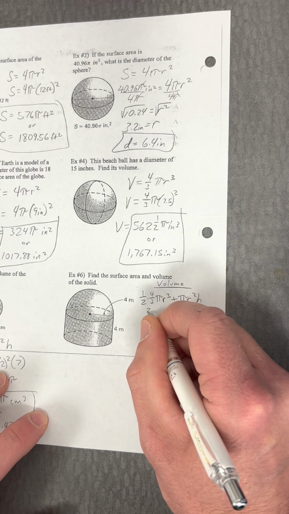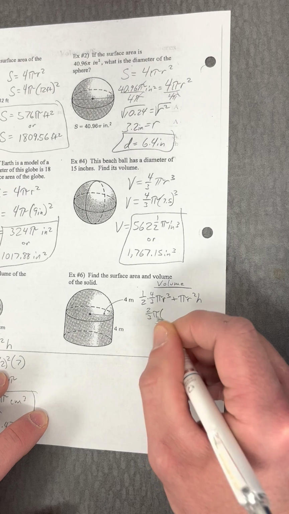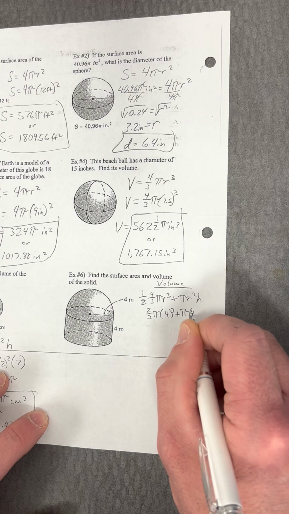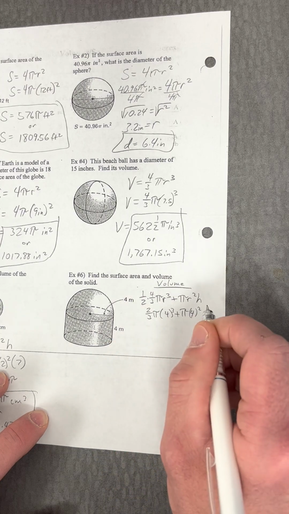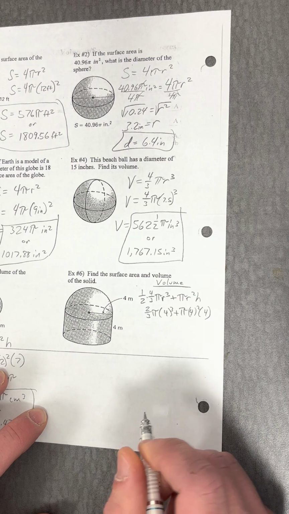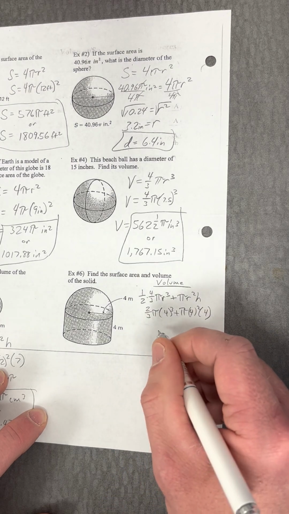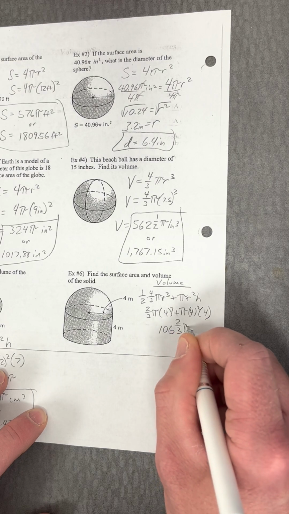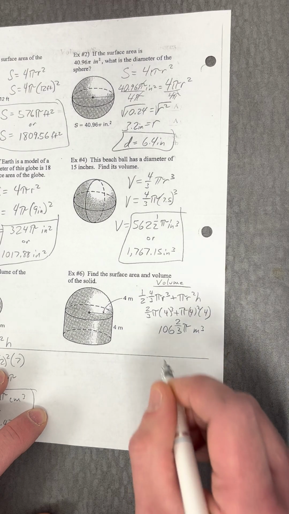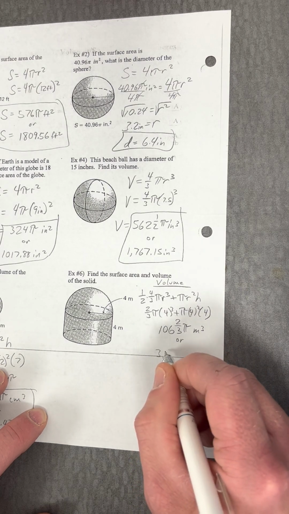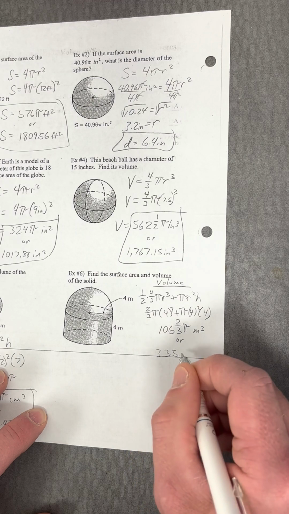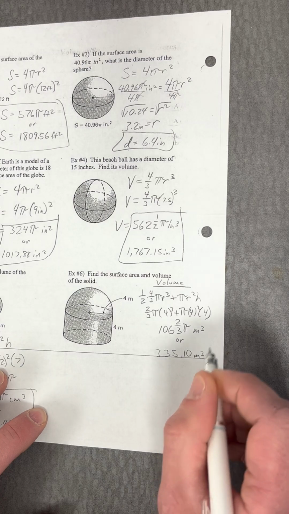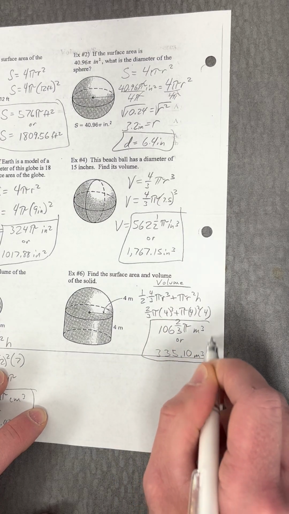I think we have everything we need to know here. This will simplify down to 2/3. I'll do that real quick. Radius is 4. The height of the cylinder was 4. And I get, when I simplify that all down, 106 2/3 pi meters cubed, otherwise known in rounded form as 335.10 if I round to the nearest 100th meters cubed.